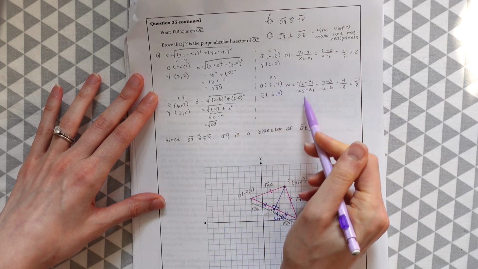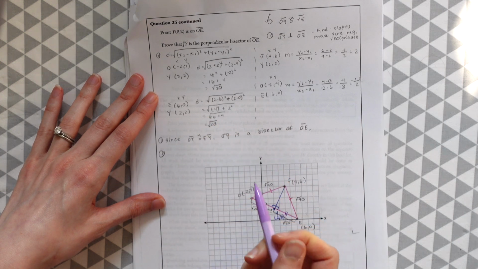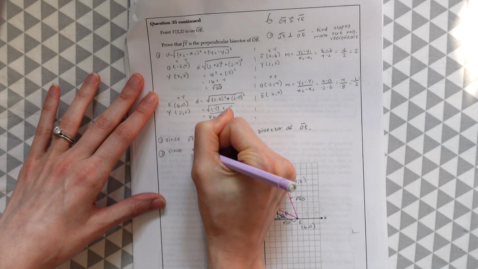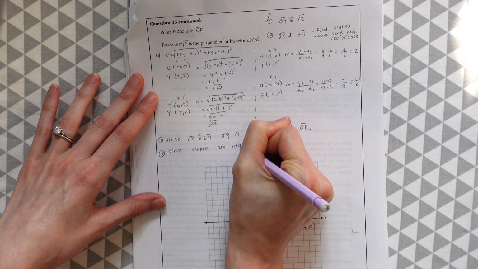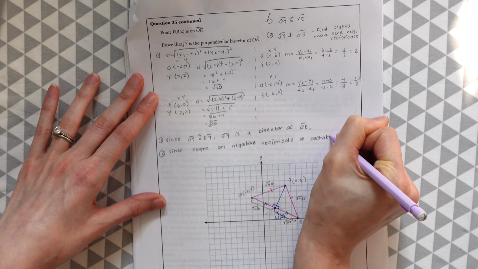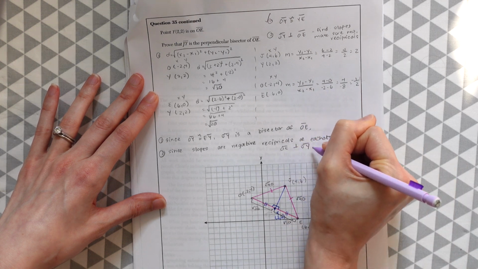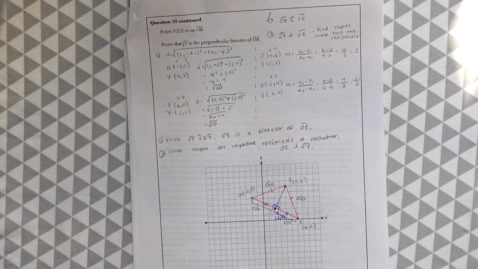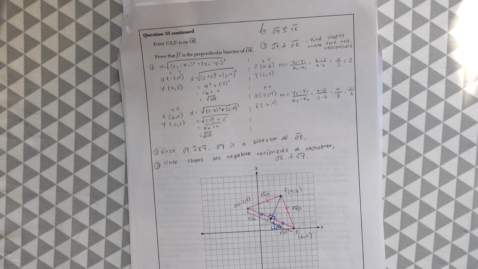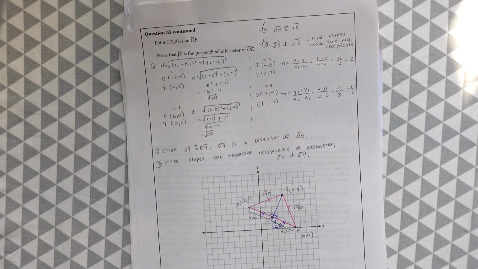And then for the second part, we can say since slopes are negative reciprocals of each other, OE is perpendicular to JY. And that's our answer. There's a lot of work, but the formulas are all pretty easy. You just have to understand what has to get done here. So we covered both our bases in this question.